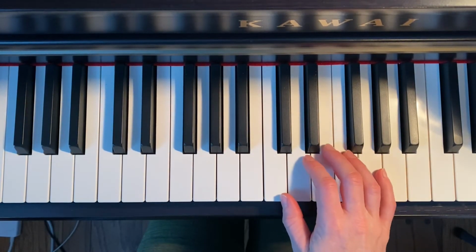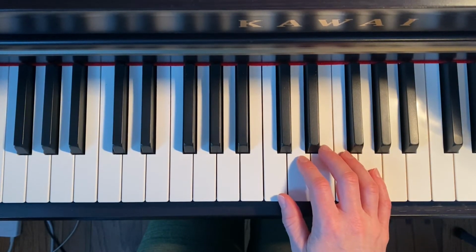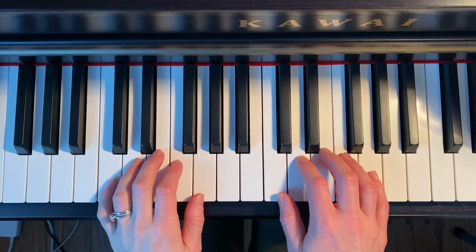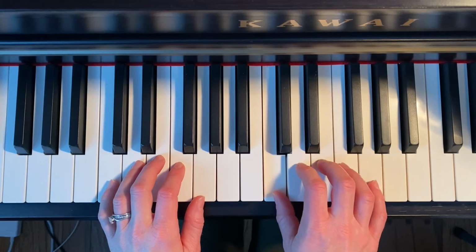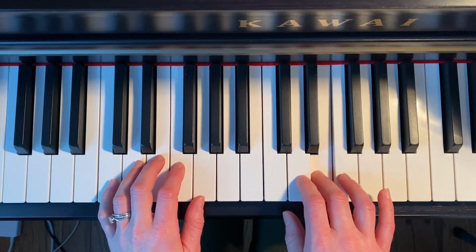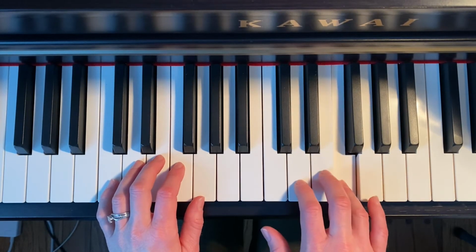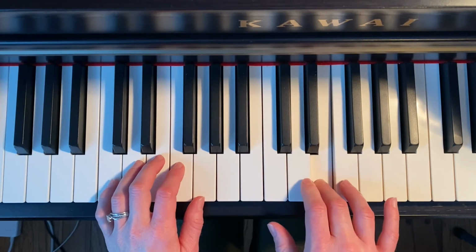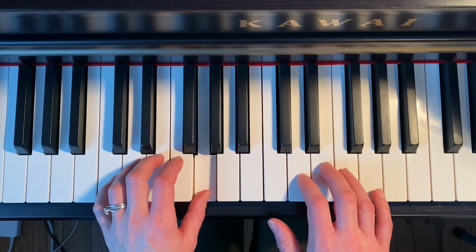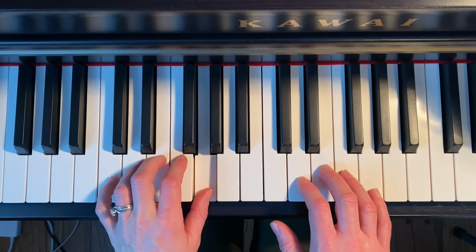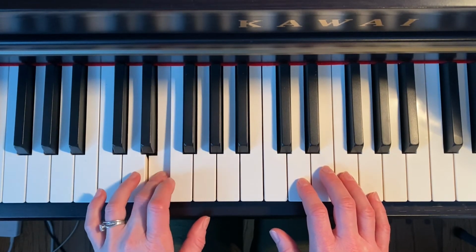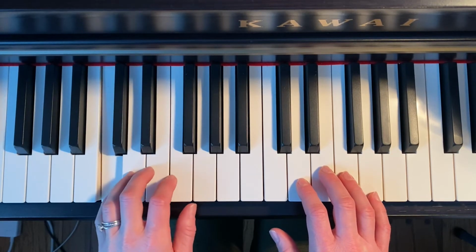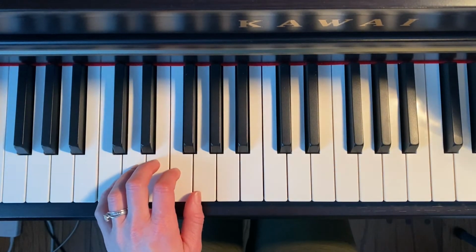And let's do the teacher duet. 4 beats and then begin. 1, 2, ready, go. 1, 2, 3, 4, hold 2, 3, 4. 1, 2, 3, 4, hold 2, 3, 4. 1, 2, 3, 4, and repeat.